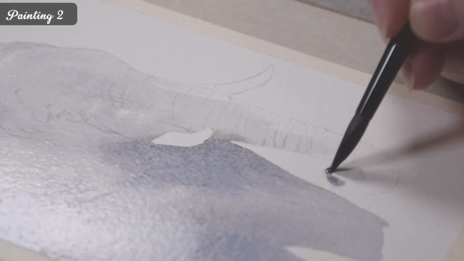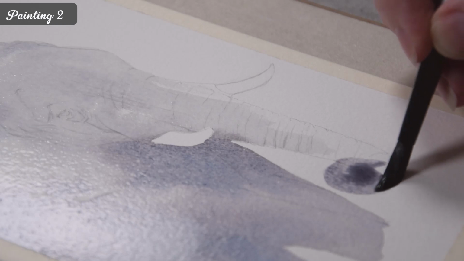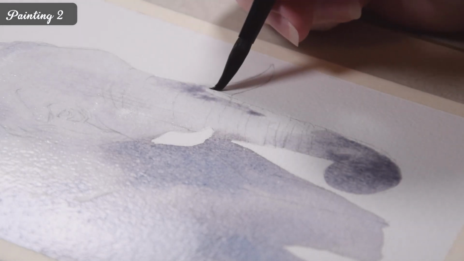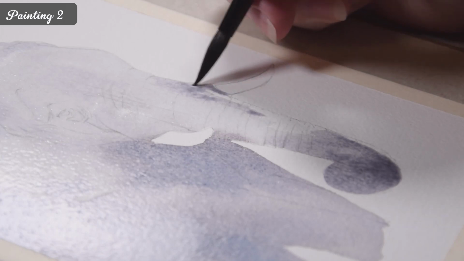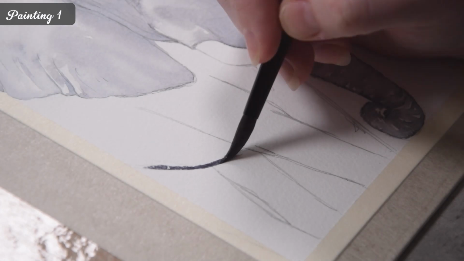Back on painting 2, I have not waited for the upper portion of the head to dry. I have skipped down to the bottom of the trunk and am moving upwards to meet the other wet wash. No details or preserving highlights seen here. Now it's time for the body of painting 1.